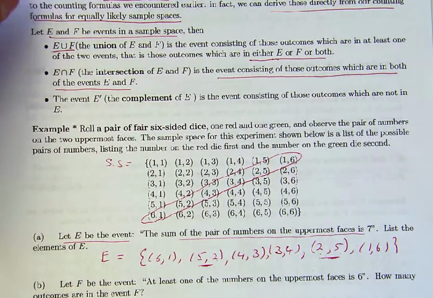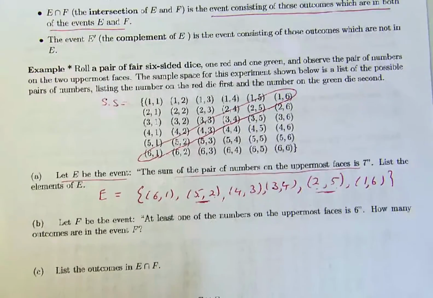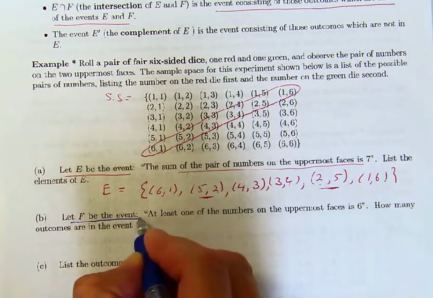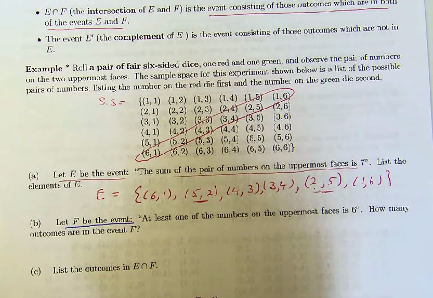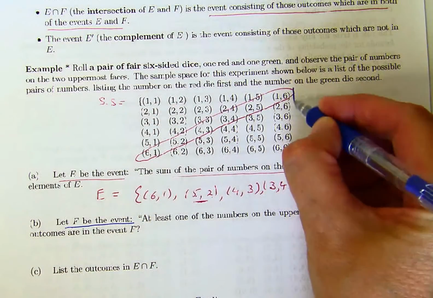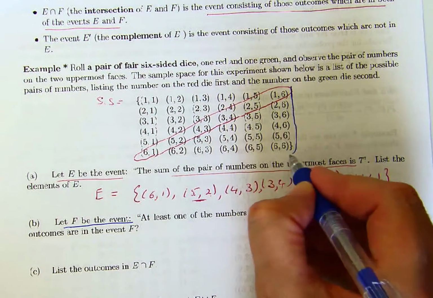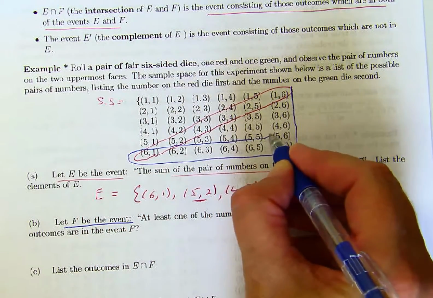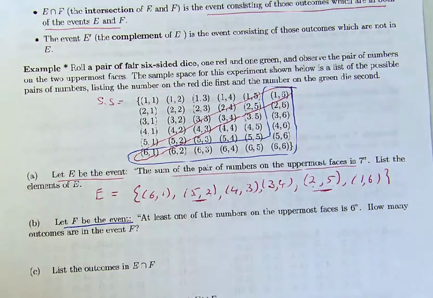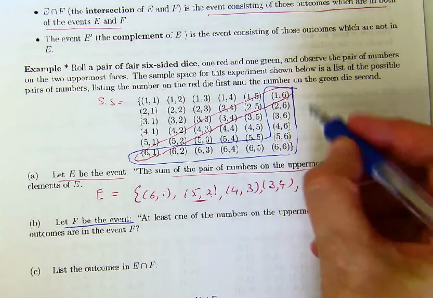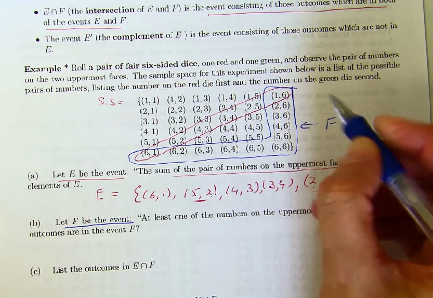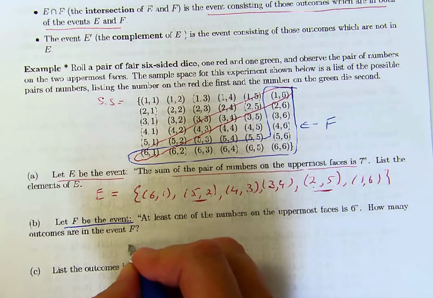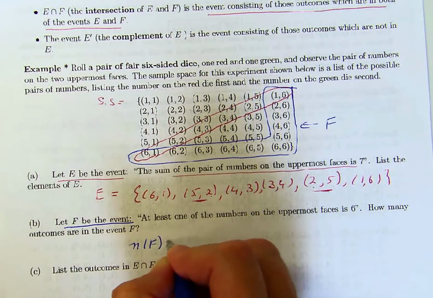And let's consider another event F, the event that at least one of the numbers in the uppermost space is a 6. This event is the set of all pairs here with at least one 6 in them. So it might have 6 on the second, or 6 on the first, or even a 6 on both here. How many outcomes are in F? We have 6 here, plus 5 more, so the number of things in F is 11.